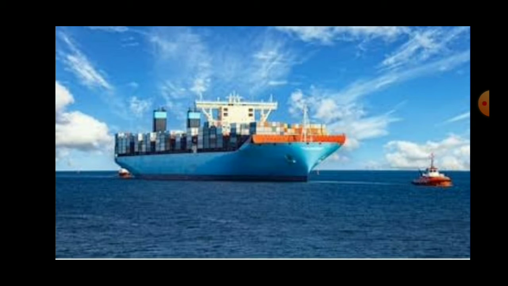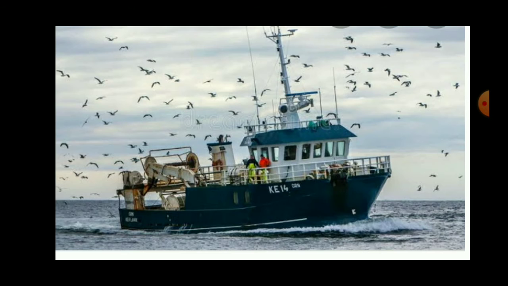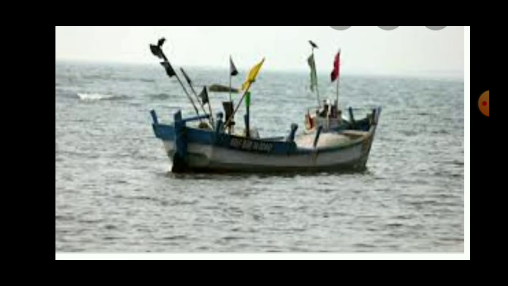You can see a ship. A ship is used for transporting huge and bulky things, particularly durable things that can be transported internationally using ships. Now, here is a picture of a trawler. You can see at the rear of this picture, behind the trawler, some fishing equipment. These trawlers are used for fishing activity, and a small boat is shown here.